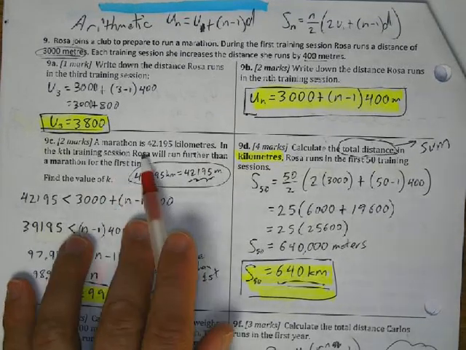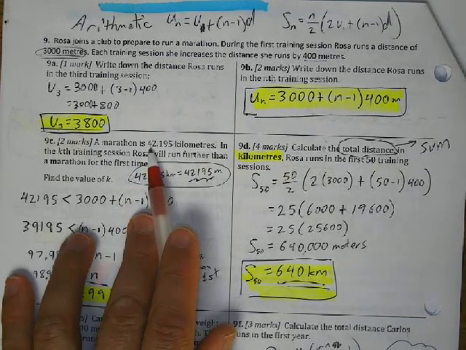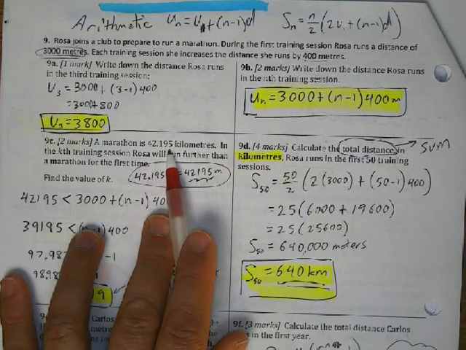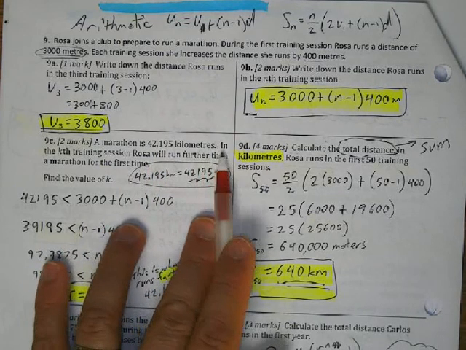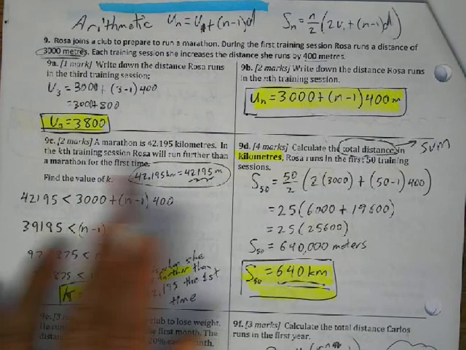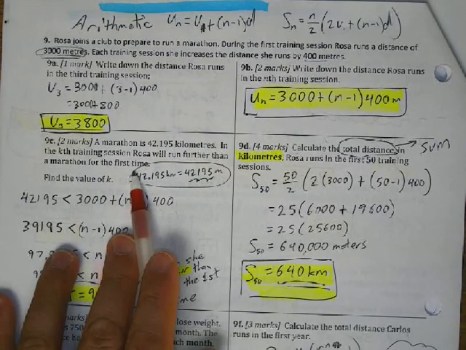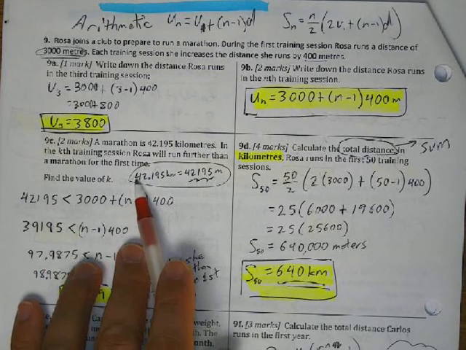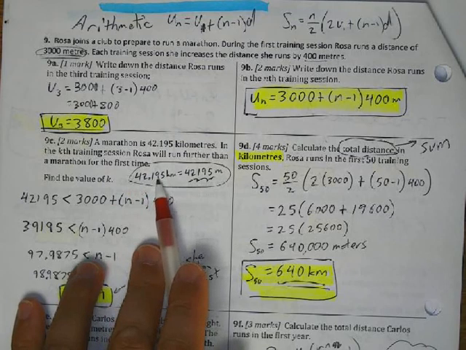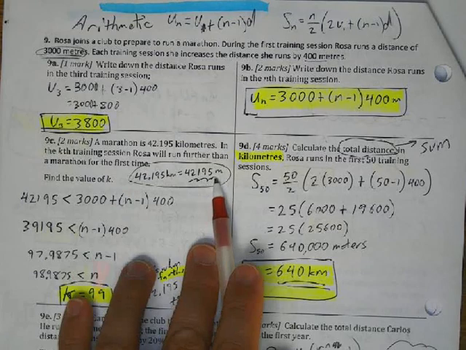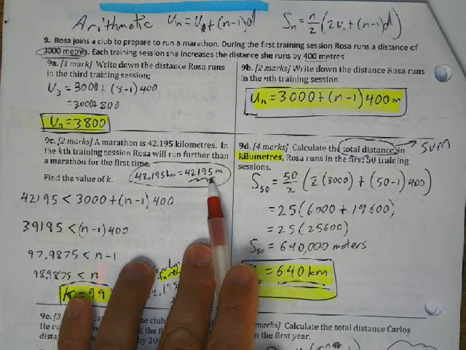Okay, question C. A marathon is 42.195 kilometers. In the kth training session, Rosa will run further than the marathon for the very first time. Find the value of k. Okay, so 42.195 kilometers, you move the decimal 3 places in order to get meters. So we need to make sure we're in the right units first.